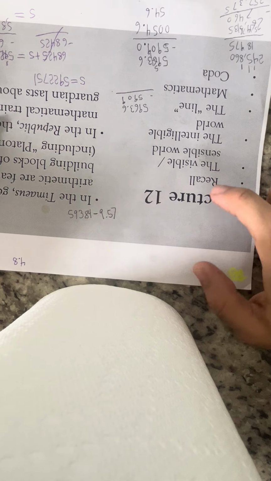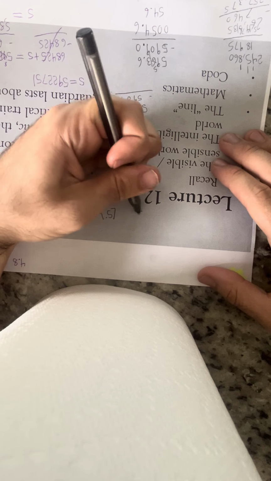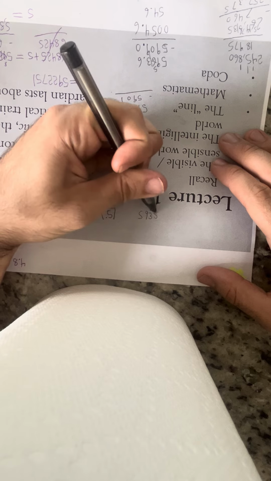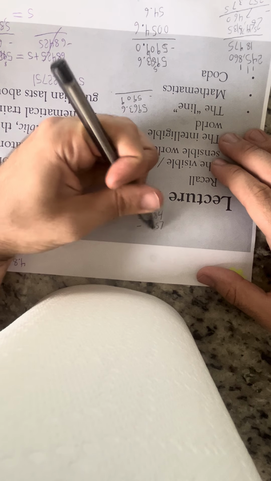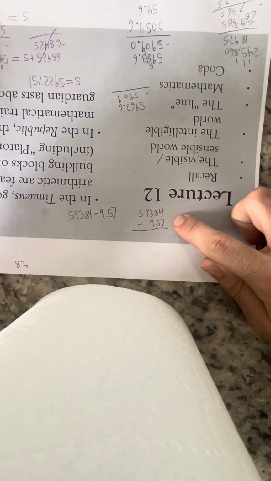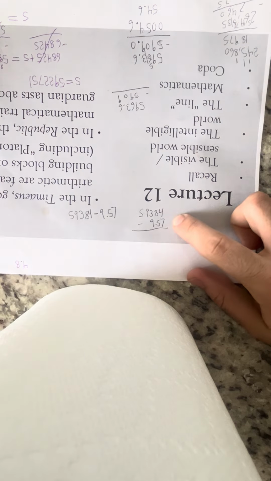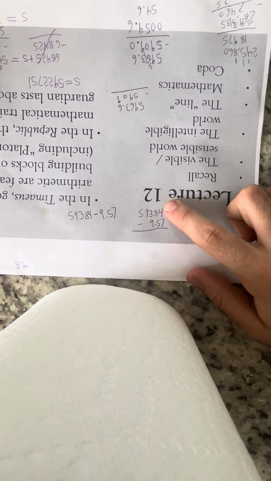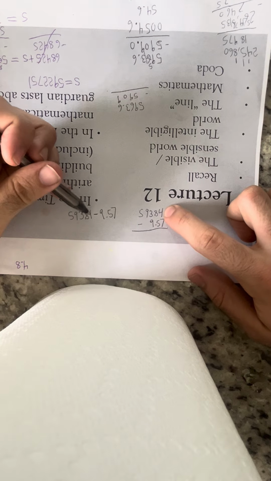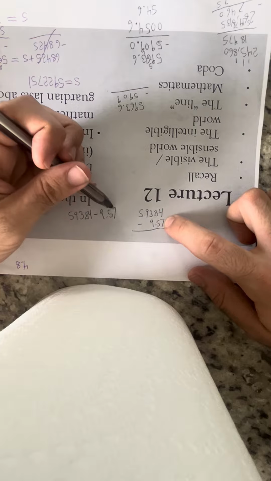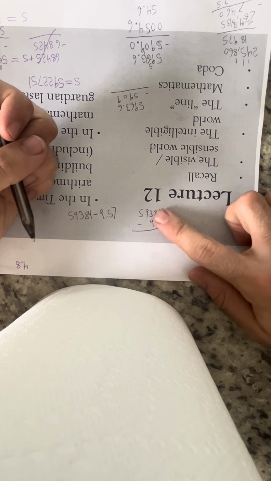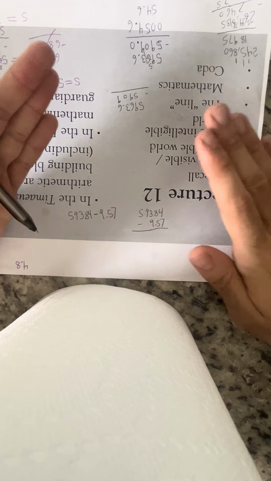This would not be the correct way to line it up. You cannot do this. The place values have to line up. Because look, in this top number, the place value of the 4 is the ones place. The place value of the 7 is in the hundredths place. So you can't line it up like this. The place values have got to align.